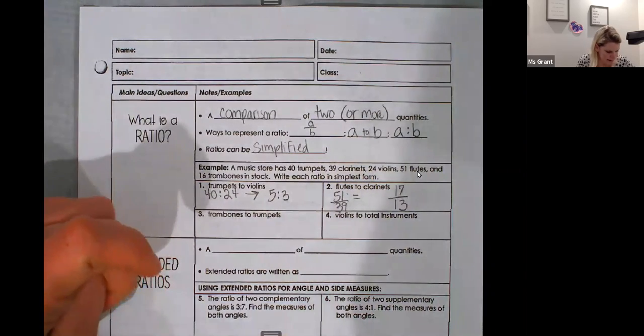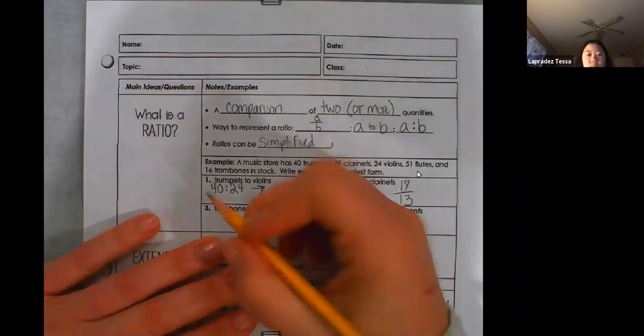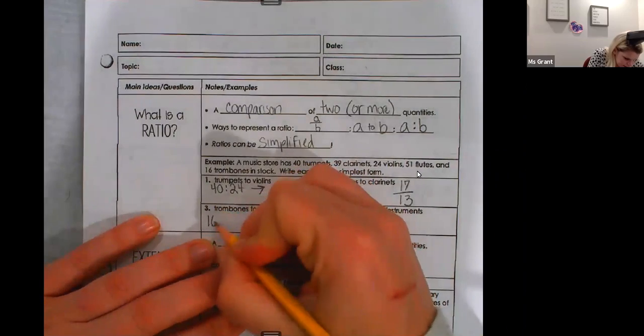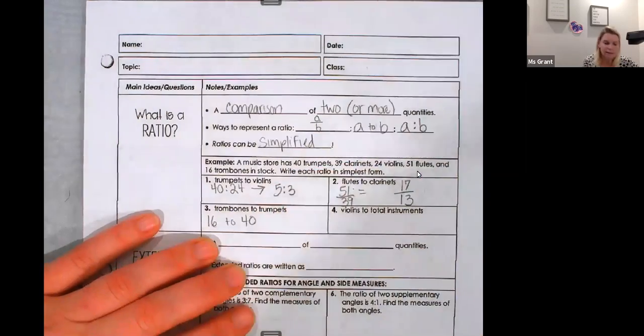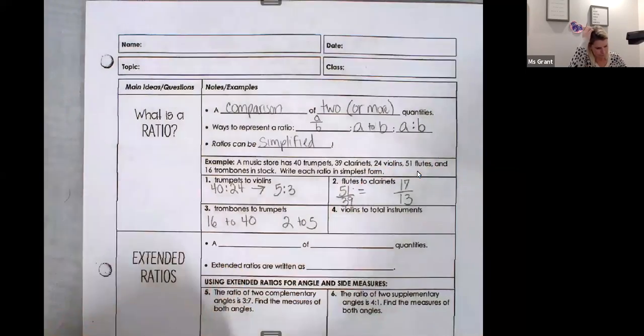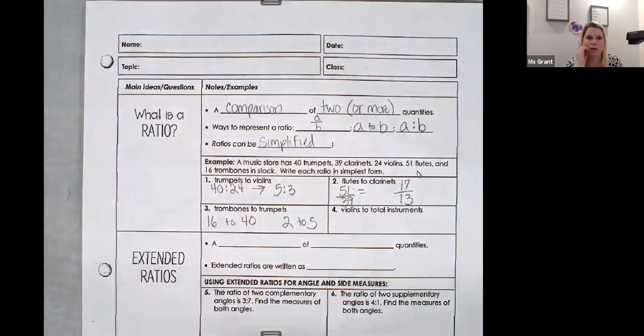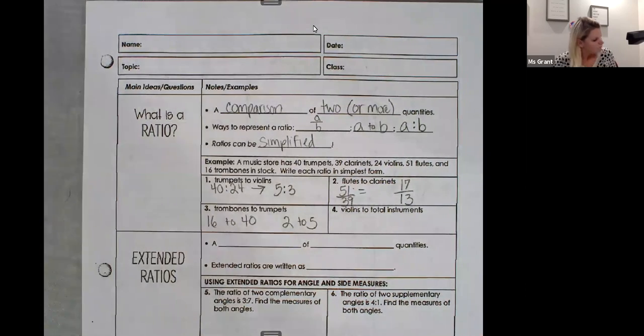Tessa, number 3. 16 to 40. 16 to 40, because I'll do it in a different representation. 2 to 5 is the reduced way. Very good.